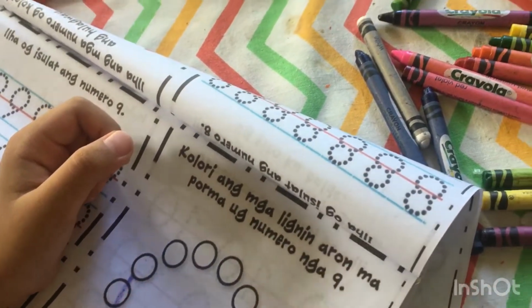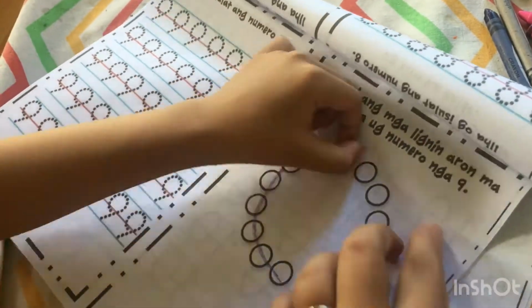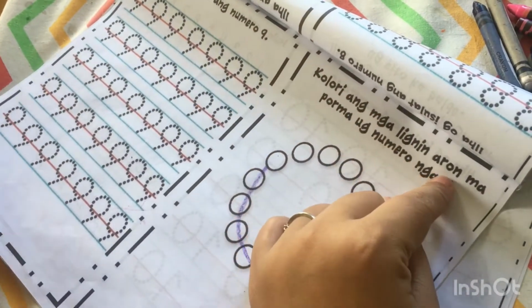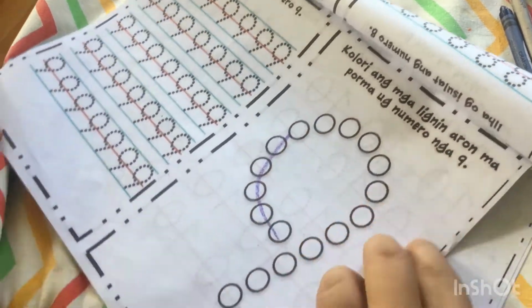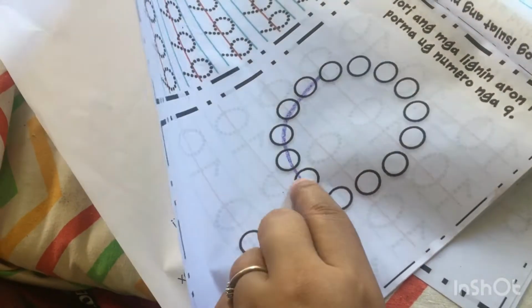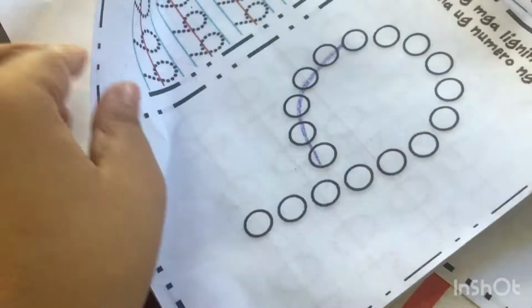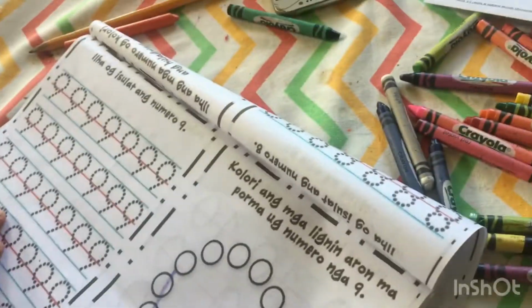You're not going to trace it. Each circle. Kolore ang mga lingin, aron maporma og numero nga 9. You're going to color each circle. Lingin is circle. Sige na, color.